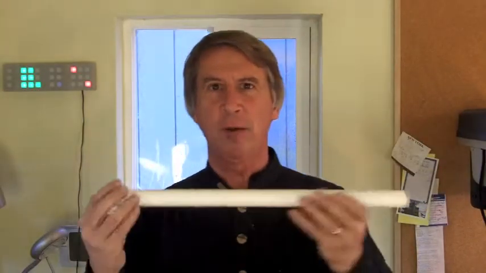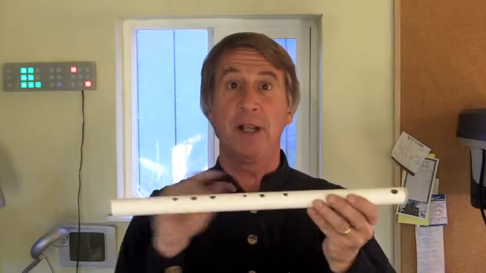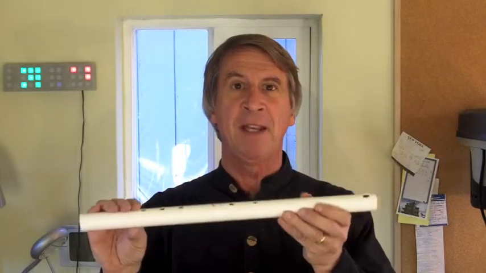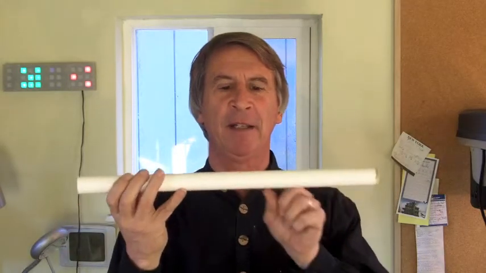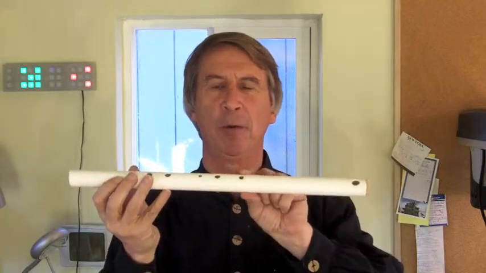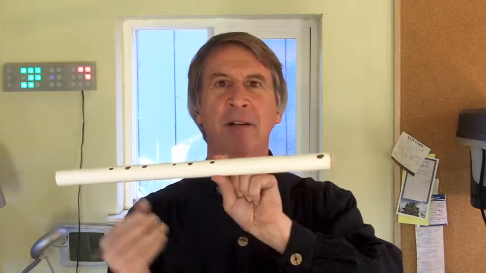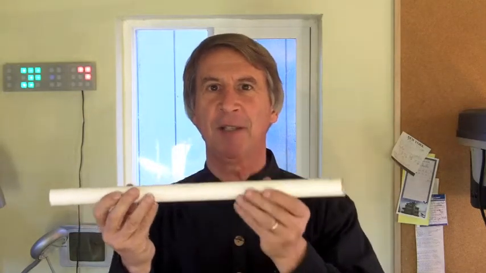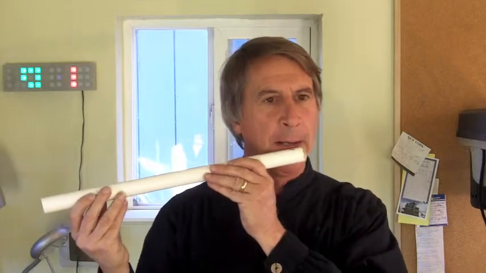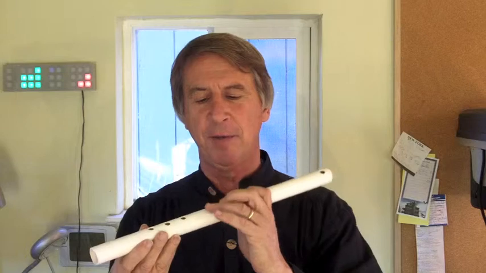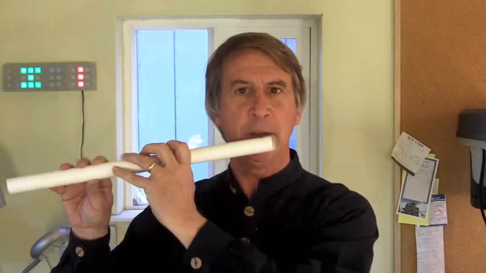So now the 6 holes were drilled onto the tube. And if I blow across the tube and don't cover any of the holes, then the hole closest to the end here would be where all the air escapes, and because it's a real short distance, it plays a high pitch. But if I cover each one of the holes, I'll get back to the original sound, or original pitch, of the length of the tube.